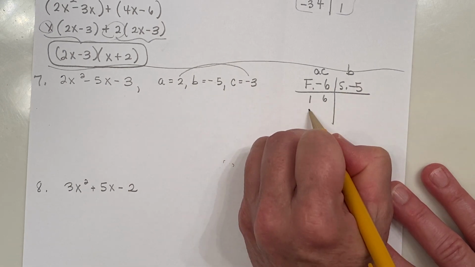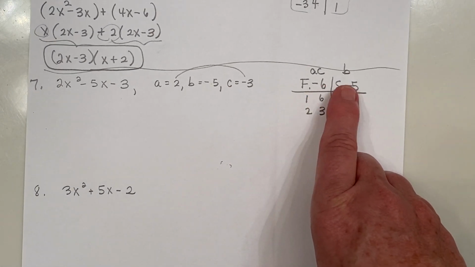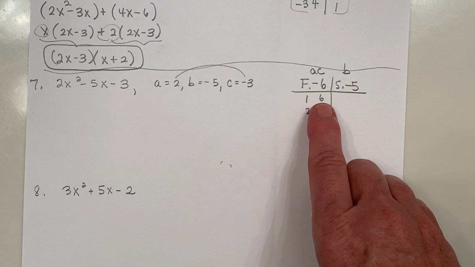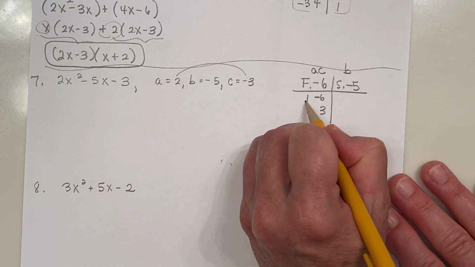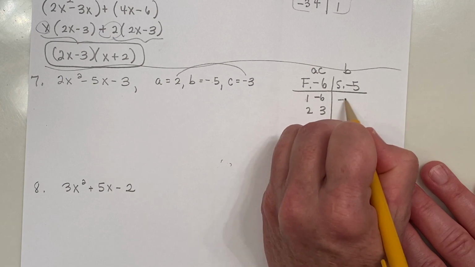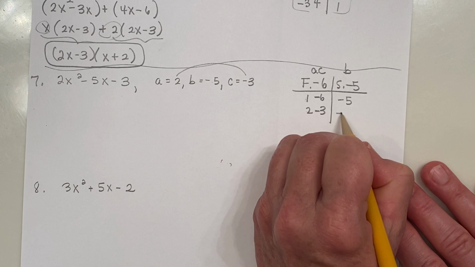Factors of 6: 1 and 6, 2 and 3, and that's it. The product has to be negative. The sum's negative, so the bigger number in the set of factors has to be the negative. So when I multiply, I get -6, but when I add, I do get -5. So it looks like this one won't work, and no, it won't.